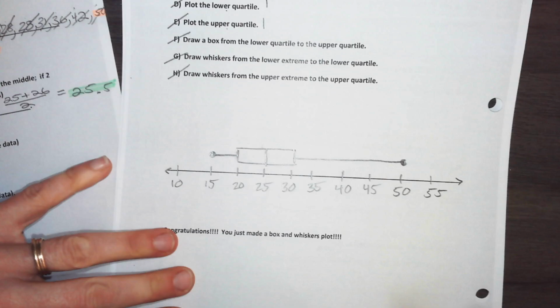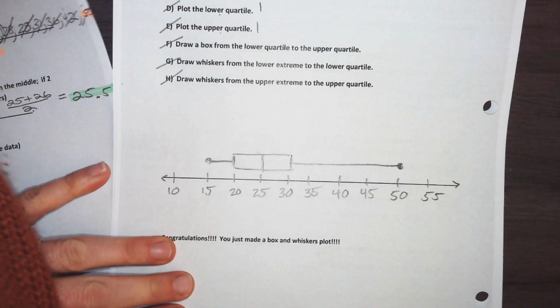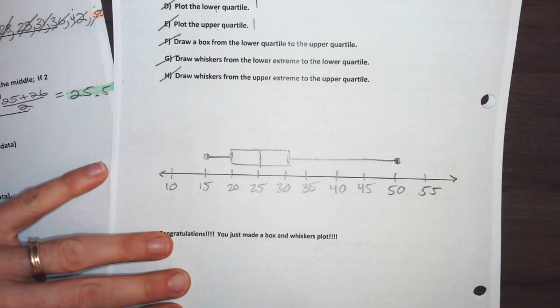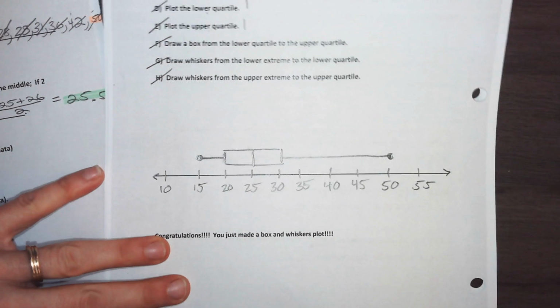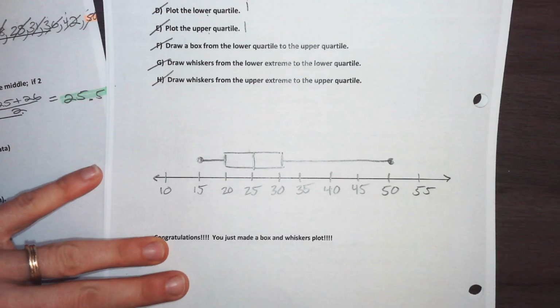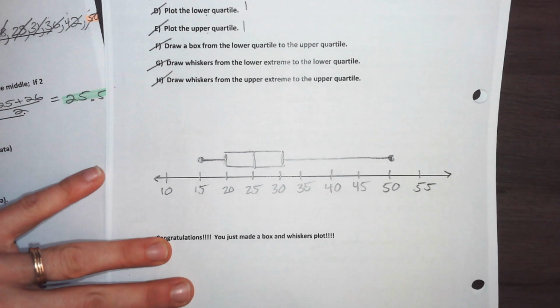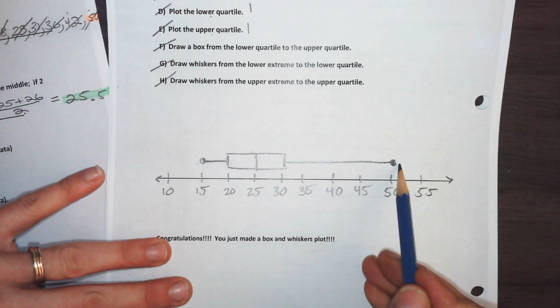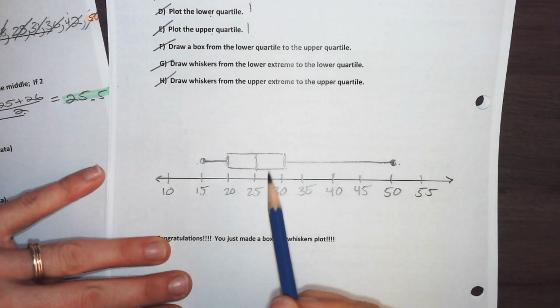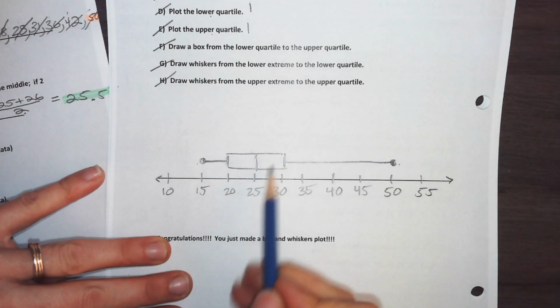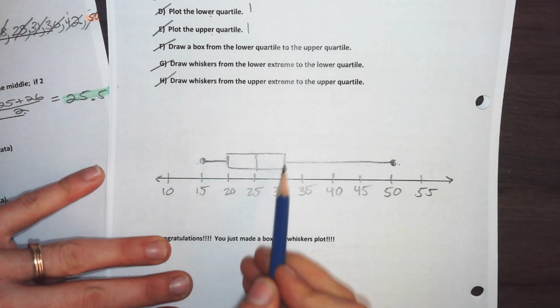So usually a computer program will produce this image for you, but you have to understand how the image was created so you can interpret it. So if all of those values represented scores on a test or something, and kids got between 15 points and 50 points, this tells me that most kids got between 20 and 30, right?